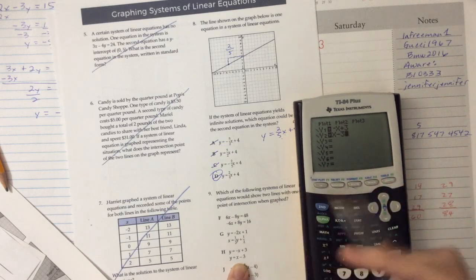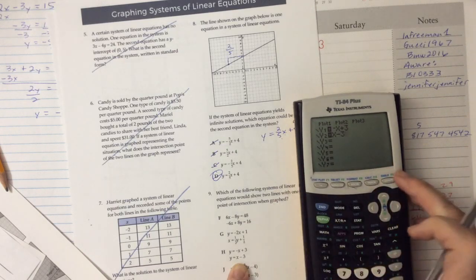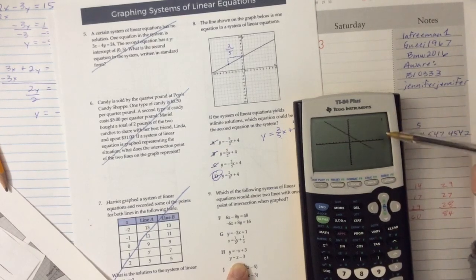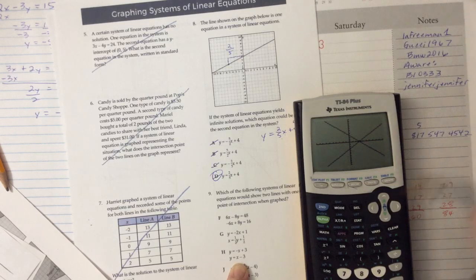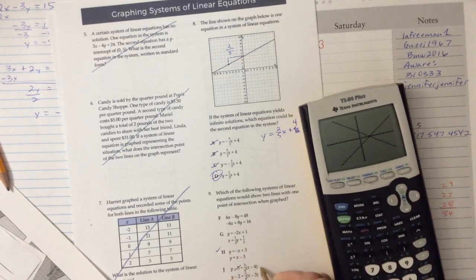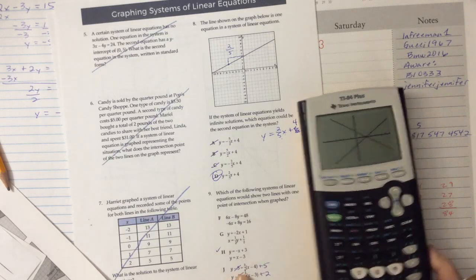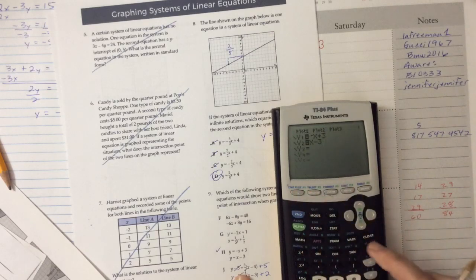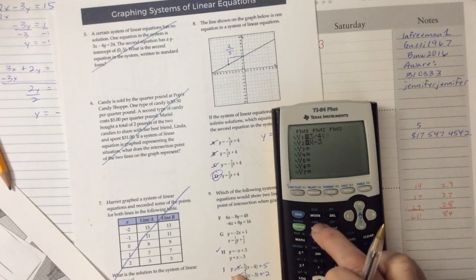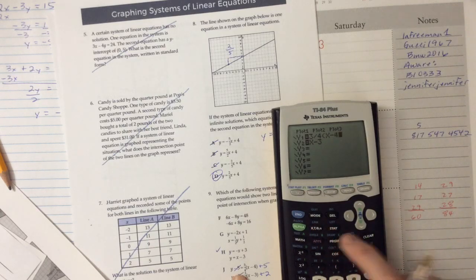Well, yeah, let's just hit graph. We don't need to know what the point is. So. Okay, there's one point. That looks great. I like that one. Let's look at this one. All we have to do is add 5 and add 2. And we can put this in y equals. Y equals, and we're going to put 3 divided by 4, parenthesis, x minus 4, close it, plus 5.